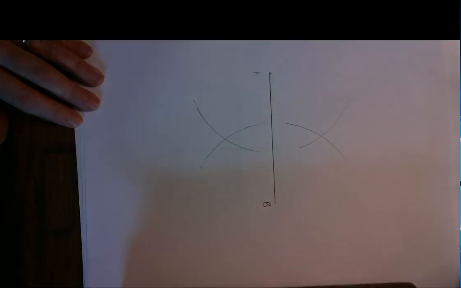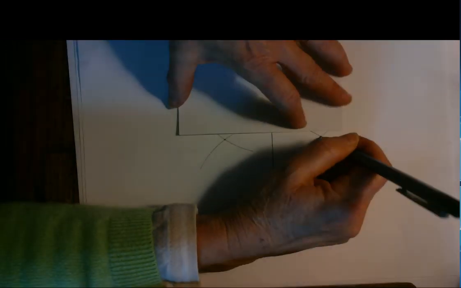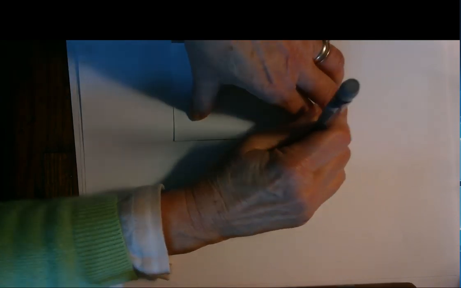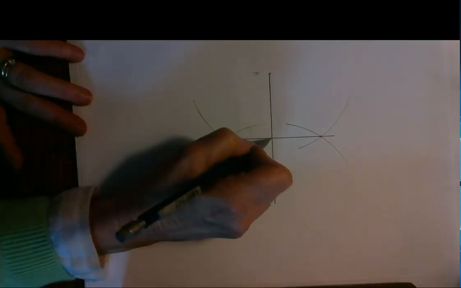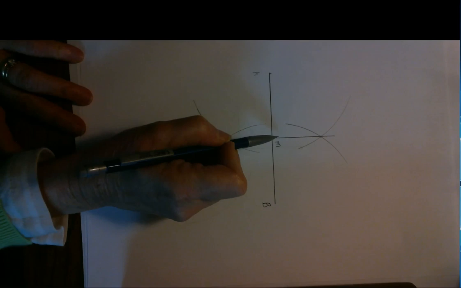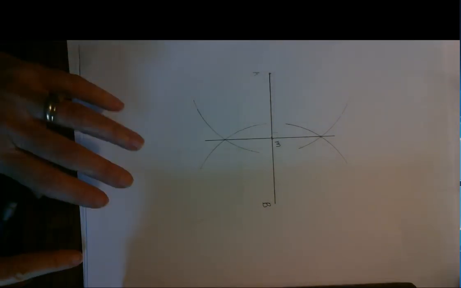When I swing those two arcs, I should have 2 points of intersection, one here and one here. And when I connect them, this point, M, should be the midpoint of AB, and I should have 4 right angles.